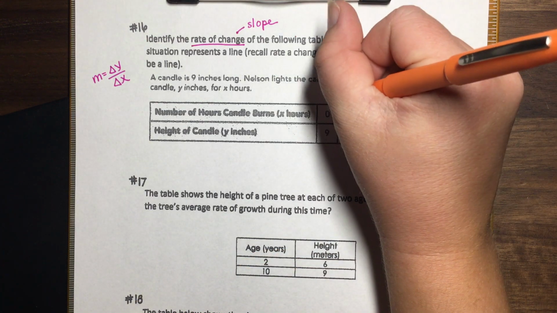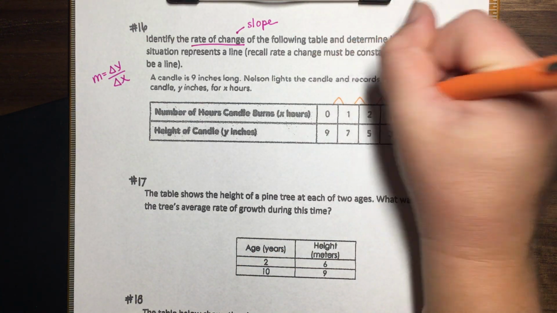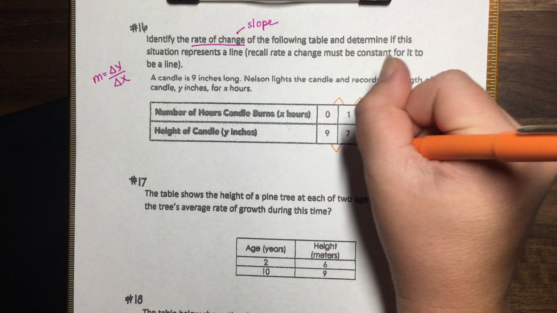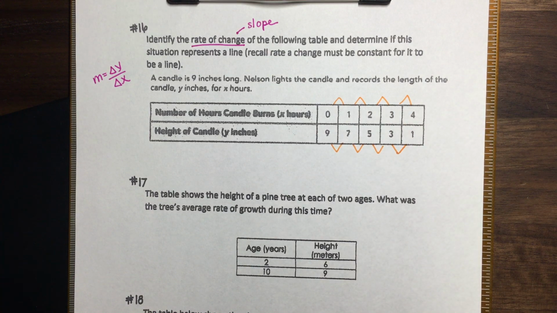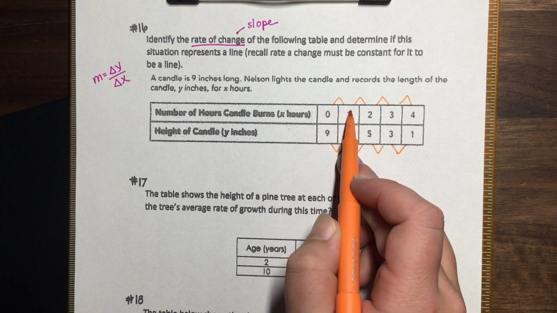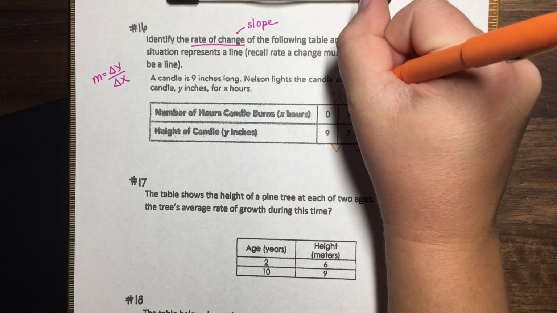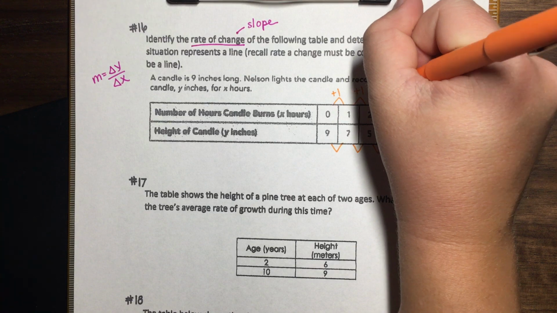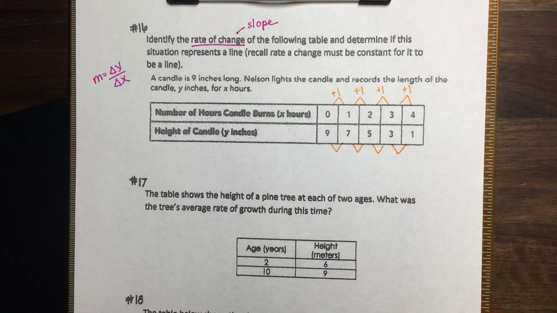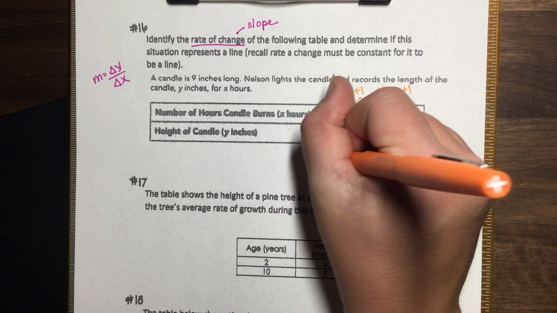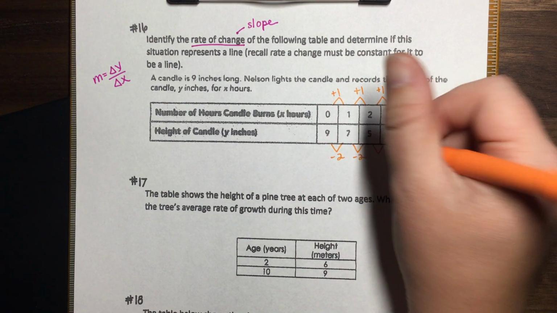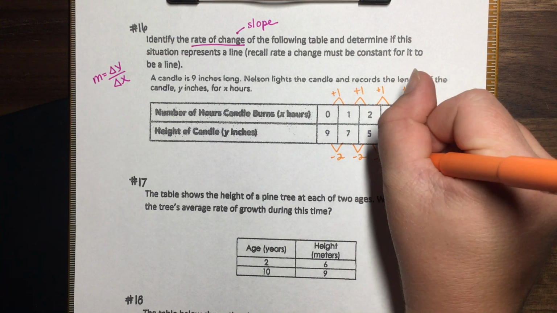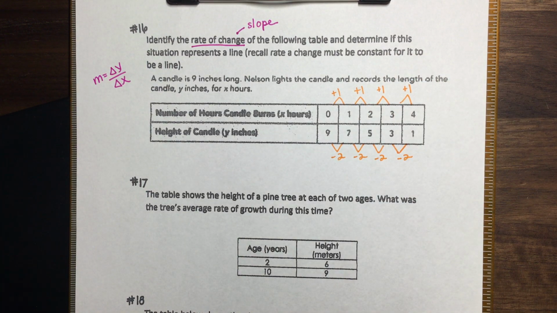I'm going to draw all my brackets here. So I go from 0 to 1, I'm adding 1. From 1 to 2, I'm adding 1. 2 to 3, I'm adding 1. And from 3 to 4, I'm adding 1. To go from 9 to 7, I'm actually subtracting 2. 7 to 5, I'm subtracting 2. 5 to 3, I'm subtracting 2. And from 3 to 1, I am subtracting 2.